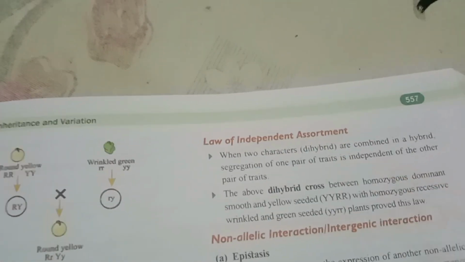Now, law of independent assortment. Again we will do it from the NCERT book.